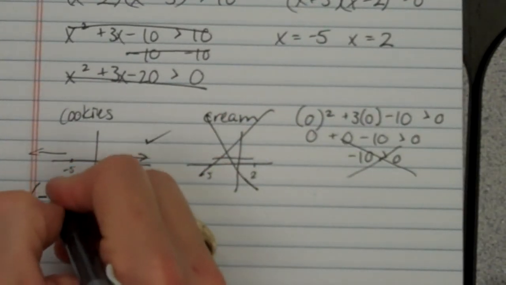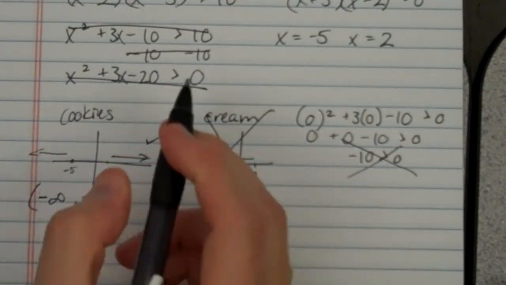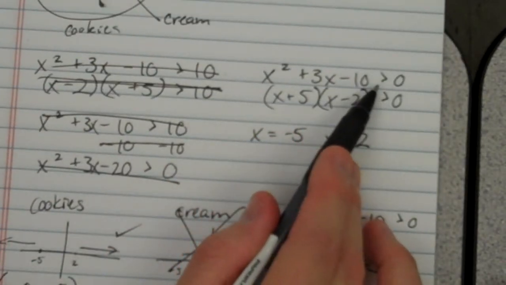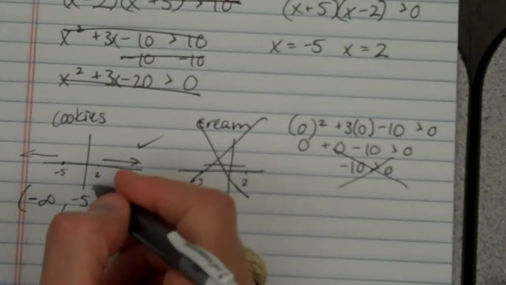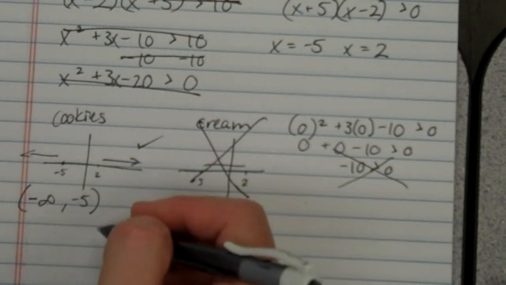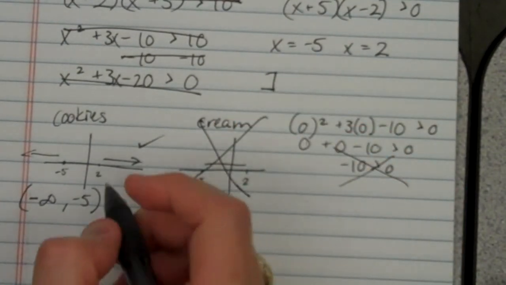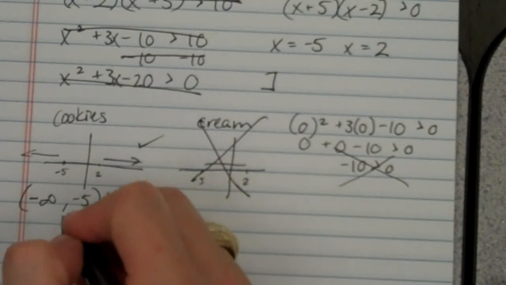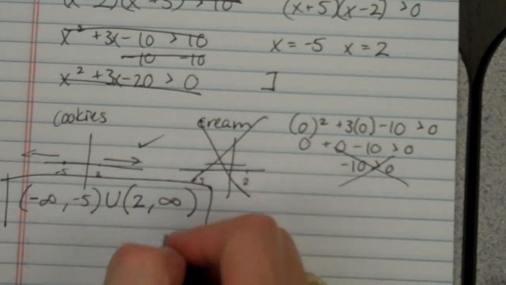So my answer is negative infinity all the way to negative 5. Okay? And because it's a greater than and not a greater than or equal to, I don't include negative 5. If I wanted to include negative 5, I would put a bracket, right? Just to show you a bracket looks like that. Okay? And then it's the union of that and the set 2 all the way to infinity. So this is my final answer.